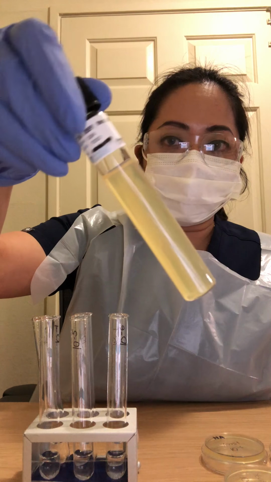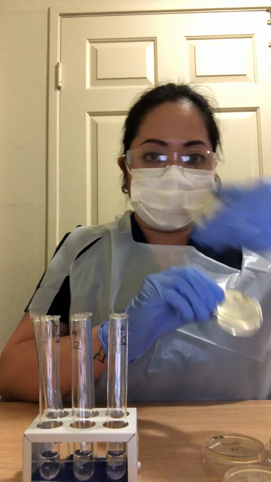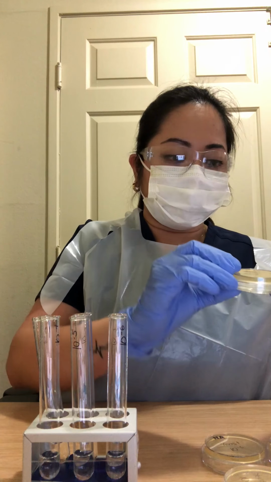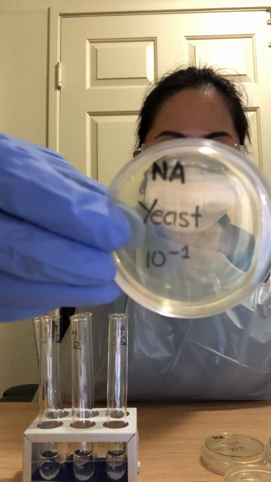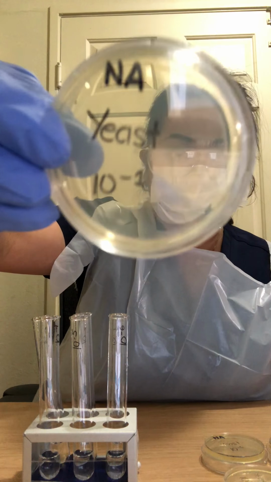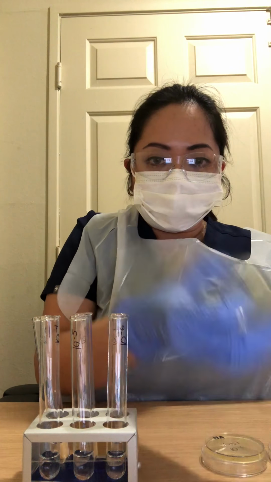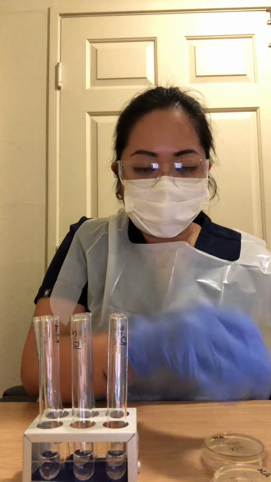So I've already prepared 6 agar plates yesterday. I did it by melting the TSA deep nutrient agar and then putting it on the Petri dish. So I made 6, and I already labeled them: nutrient agar yeast 10-1, 10-2, 10-3, 10-4, 10-5, up to 10-6.